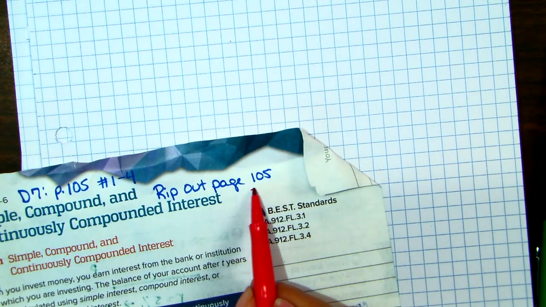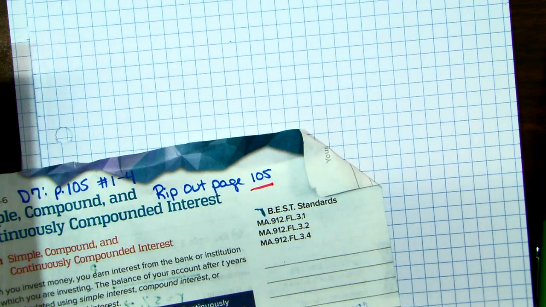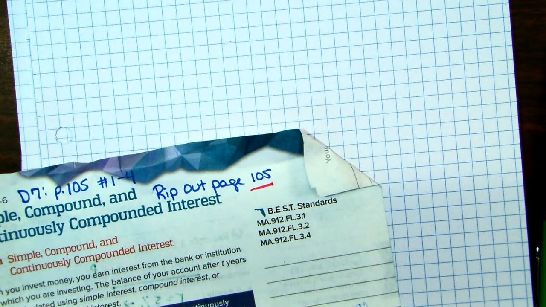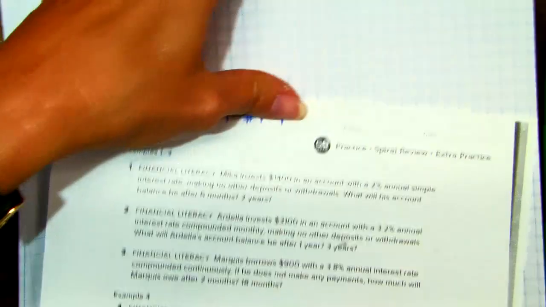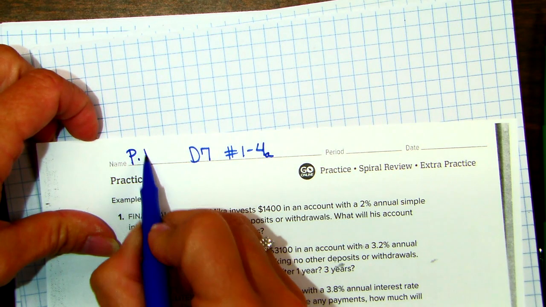If you don't have page 105 at your desk, you might want to go rip it out. It's the last page we have to rip out for this unit. Feel free to go do that.